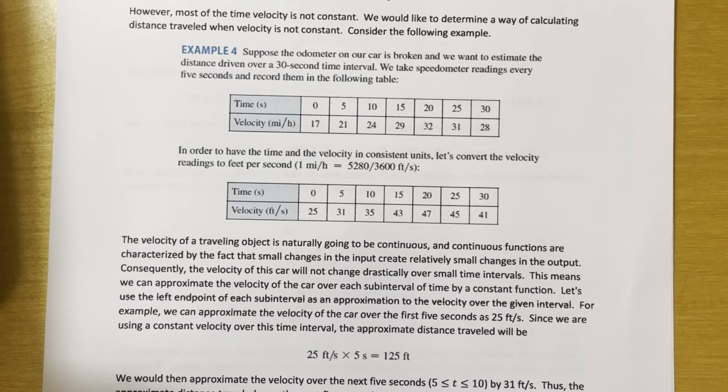But here's one thing that we do know. The velocity function is going to be a continuous function. And the reason for that is because one of the characterizations of a continuous function is that small changes in your input will correspond to small changes in your output. Basically, that would mean that there are no jump discontinuities or anything crazy happening like teleportation. We talked about that back in chapter 2. So naturally, a velocity function is going to be continuous.